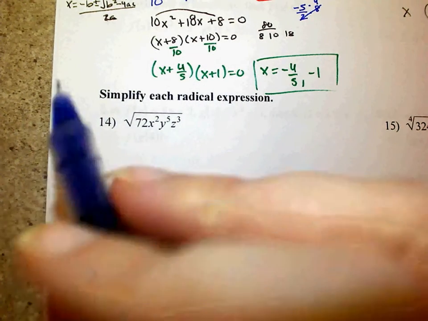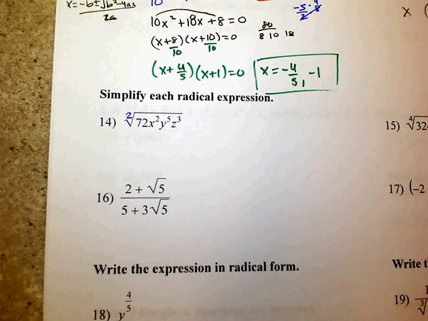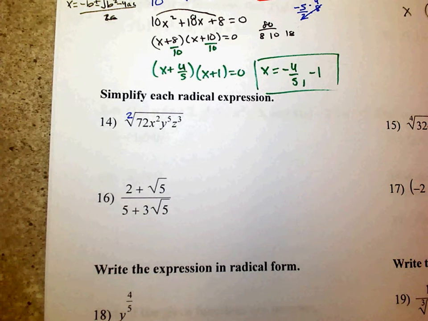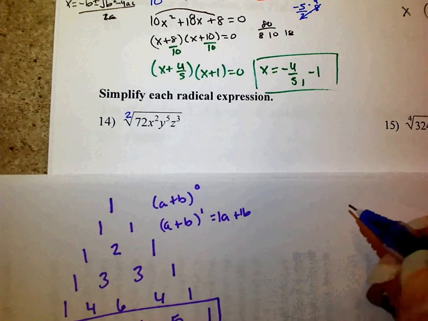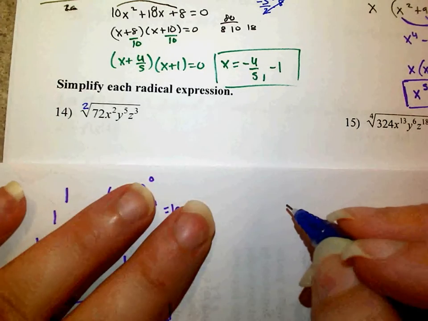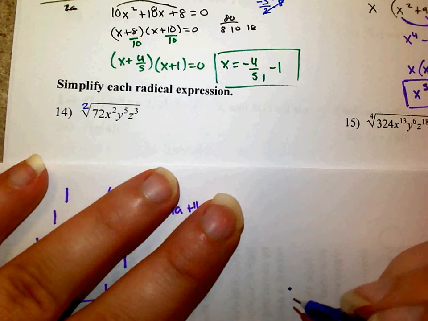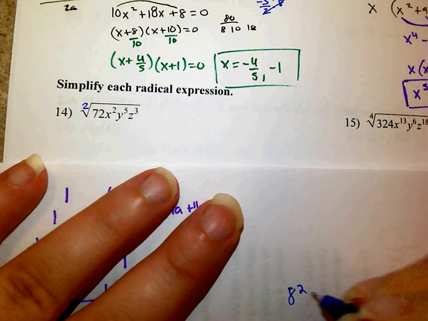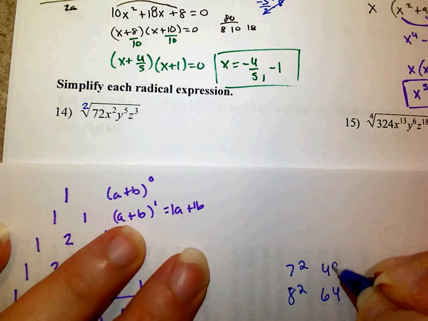Okay? If I look at my perfect squares, as far as 72 goes, you always want to start from the highest. 72 is less than 81. So if I think about my perfect squares, let's go with 8 squared. 8 squared is 64. 64 does not go into 72. 7 squared is 49. 49 does not go into 72. 6 squared is 36. 36 does go into 72, and it goes into it twice.